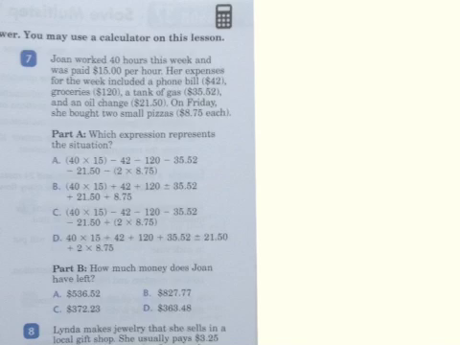So first it's going to ask us which expression represents this situation. Let's look at A to start off with. We do know that the first parenthesis is going to be correct because Joan did work 40 hours and she made $15 an hour. So we'll agree with that.